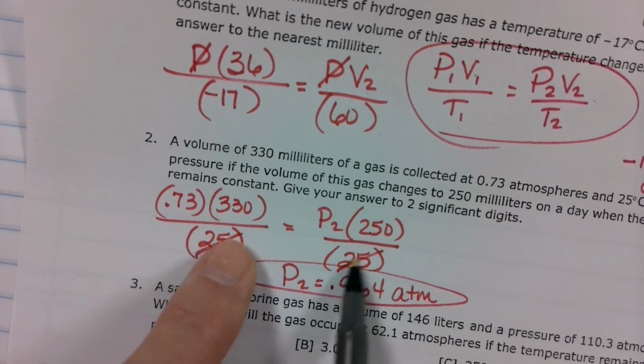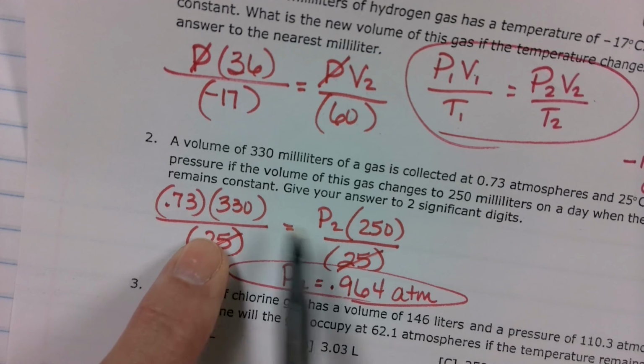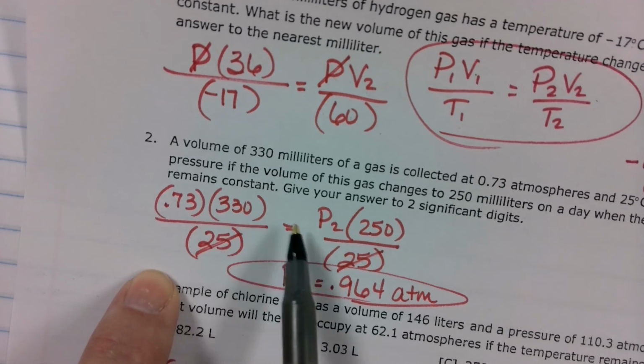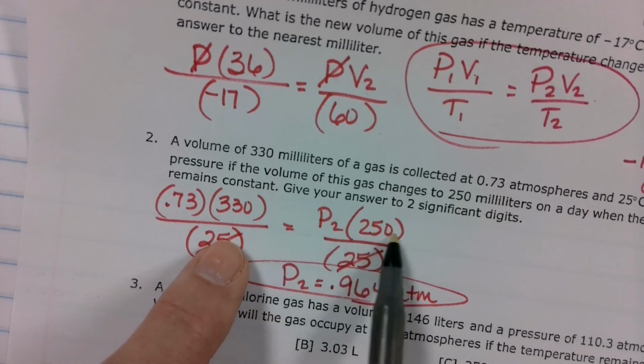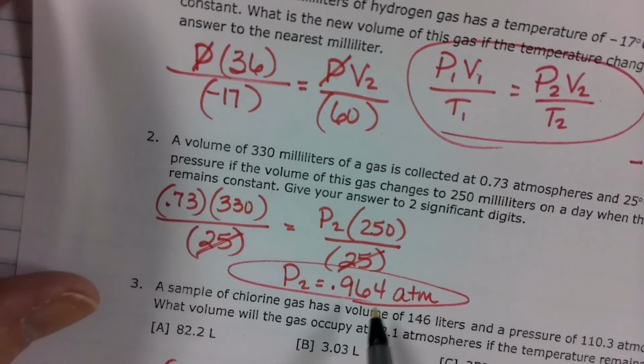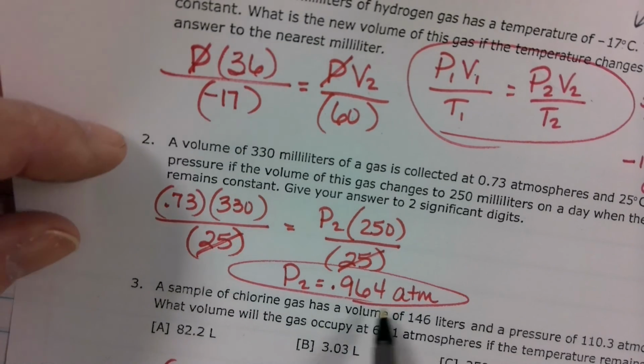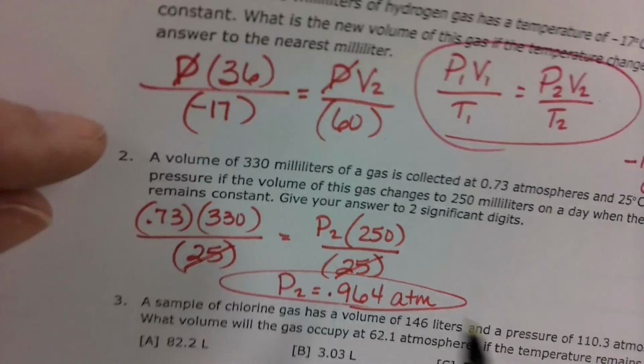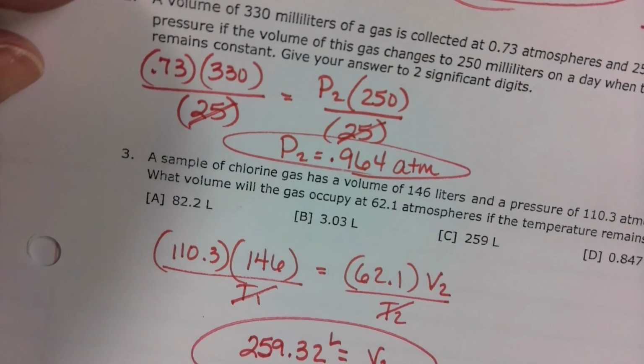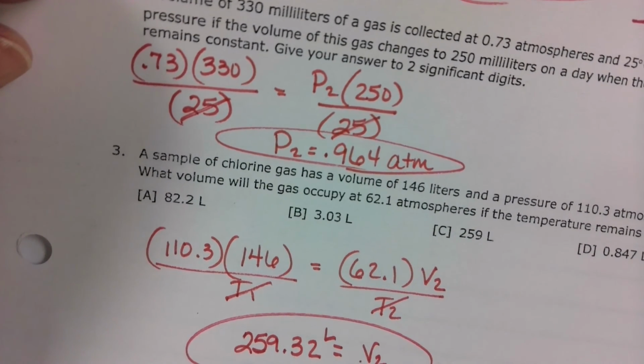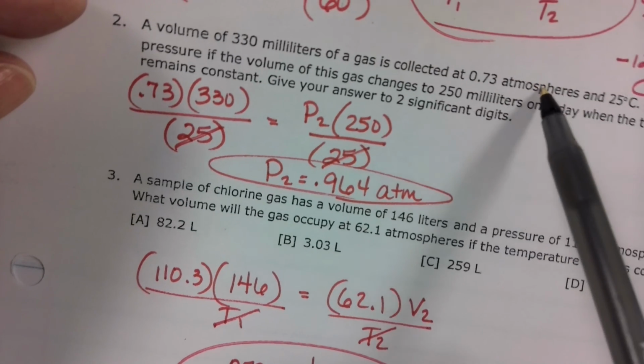So when they're the same on both sides, remember they can cancel. So I just have this times this equals 250 times that. So you're just going to divide both sides by 250, put that in your calculator, of course. And we're going to just say 0.964 atmospheres. It's the same unit as the other pressure.